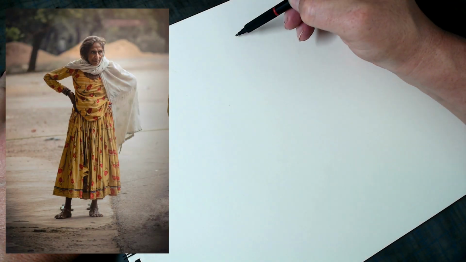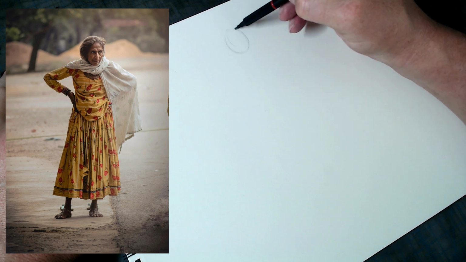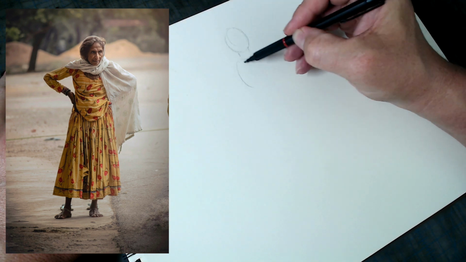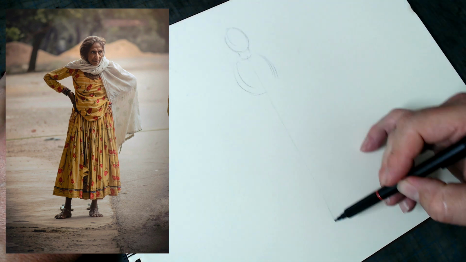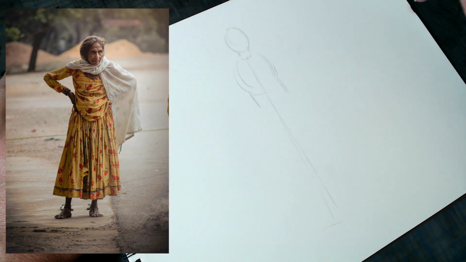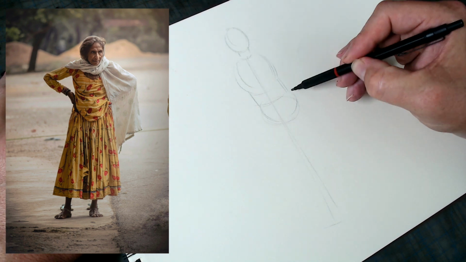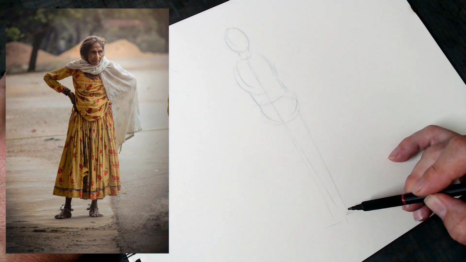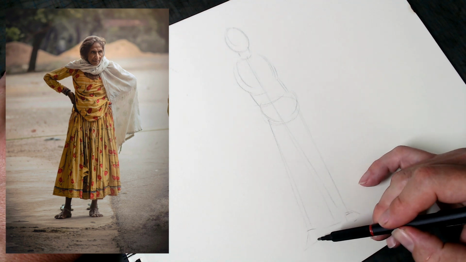I'm starting my drawing with a graphite sketch, and going through the process of building the figure using simple forms, egg shapes, cylinders, and cones. For a demonstration of this process, please see my tutorial on how to sketch people, the link to which I'll post in the description section.